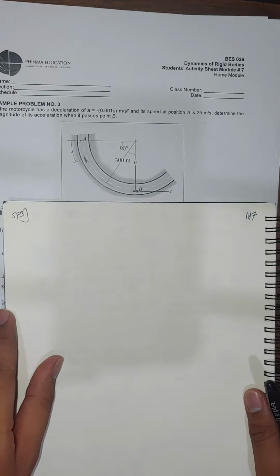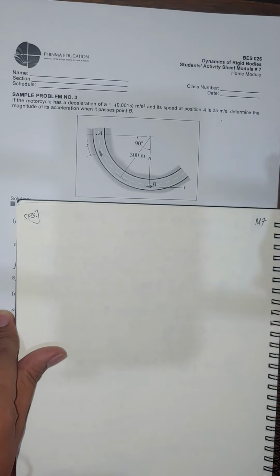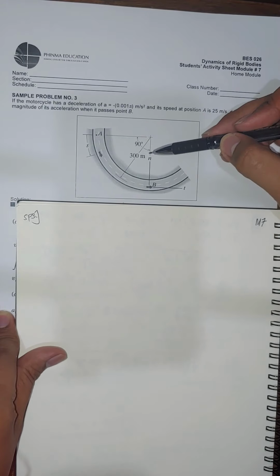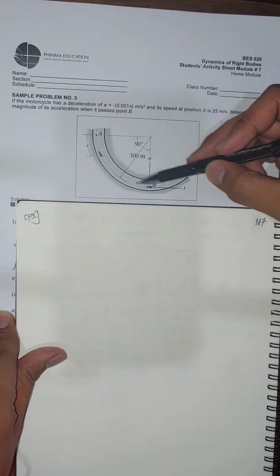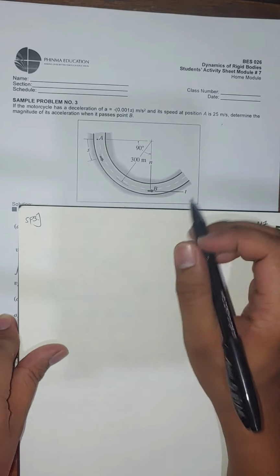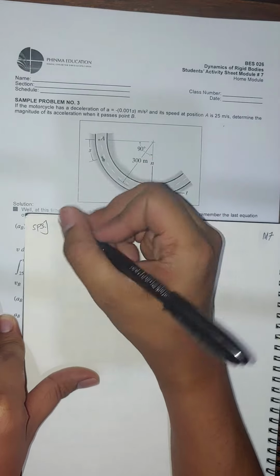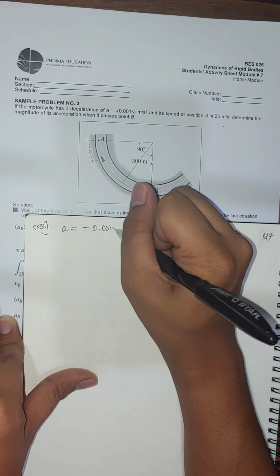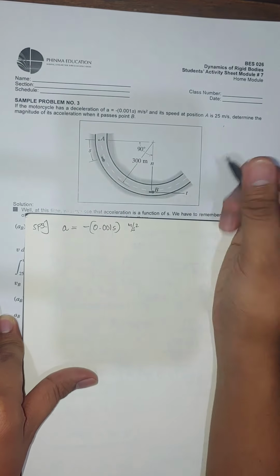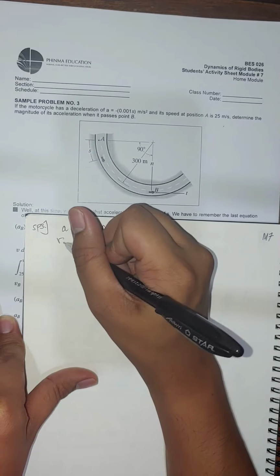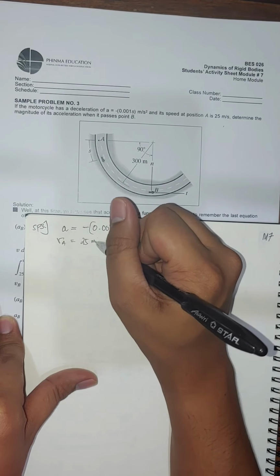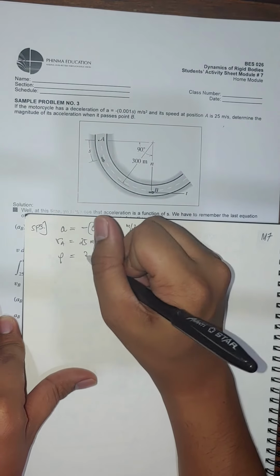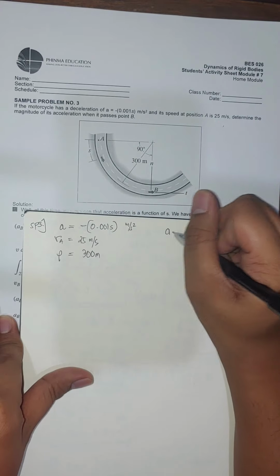Okay, let's write the given here. The angle is 90 degrees. This is a circle, so if it is 90 degrees, this is a quarter circle. The motorcycle has a deceleration, so it has a negative acceleration equal to negative 0.001 s, with unit meters per second squared. Speed at position A, V sub A is equal to 25 meters per second. Determine the magnitude of the acceleration. We have rho here, 300 meters. So the magnitude of acceleration at B.